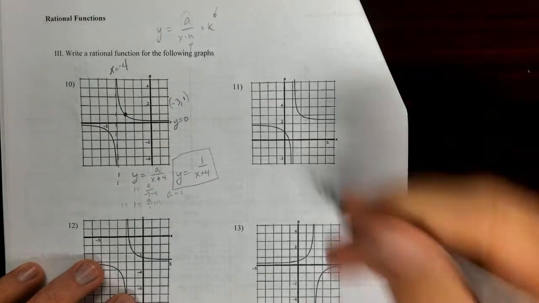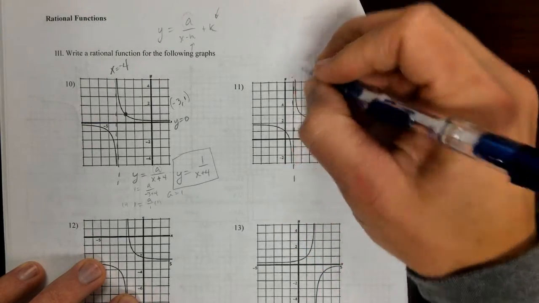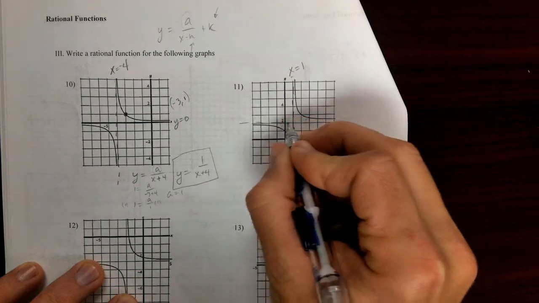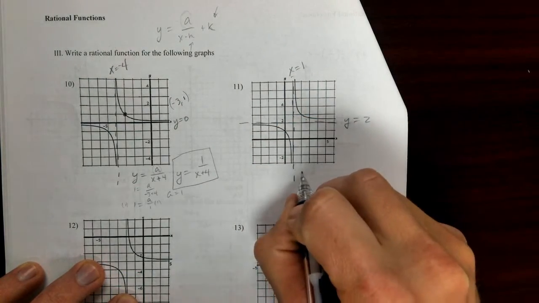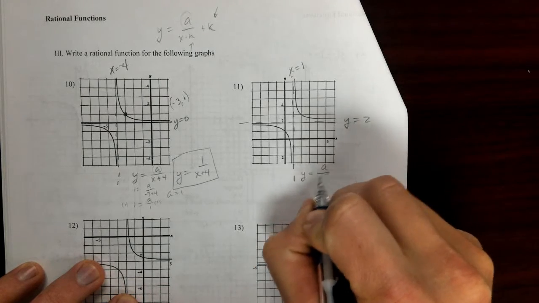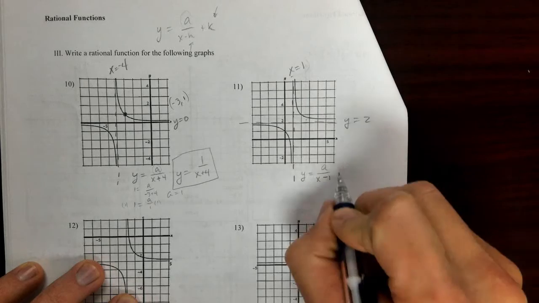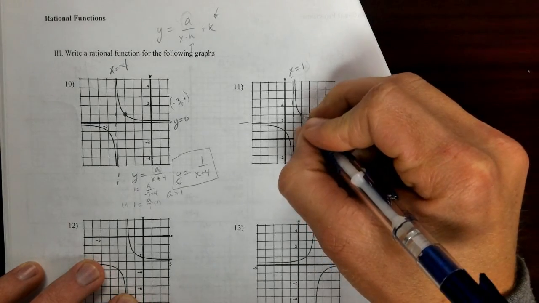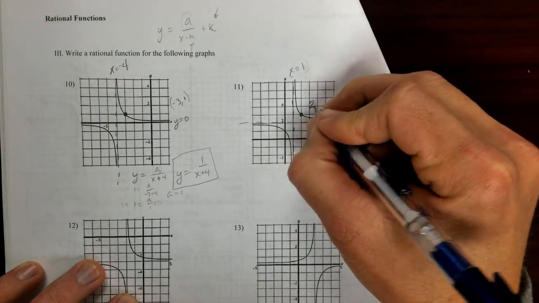Same thing for number 11. Let's look at my asymptotes right there. Vertical asymptote at x equals 1. Horizontal asymptote right here at y equals positive 2. So we know that's going in place. So we got y equals a over x minus 1, because it's a positive 1 here, and then plus 2. Let's find another point on the graph. Looks like that's a point right there. So we go over 1, 2, up 1, 2, 3. So that's a point at 2, 3.